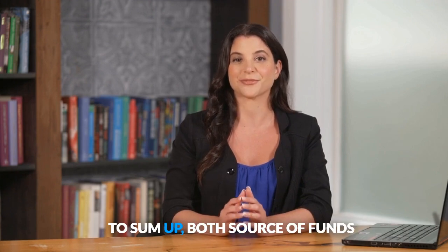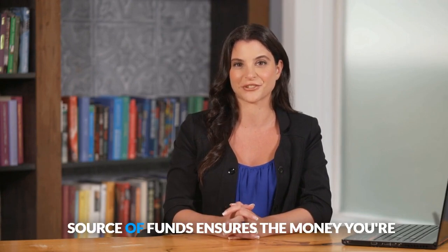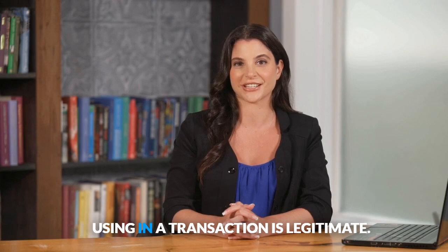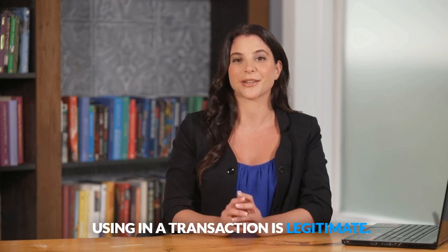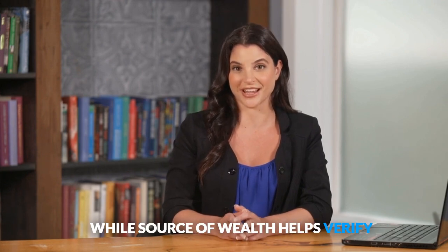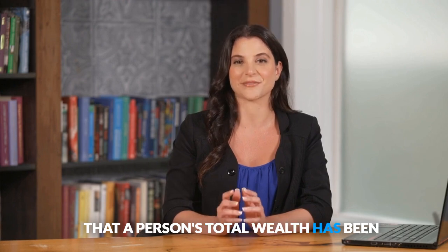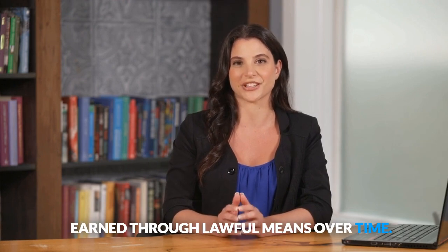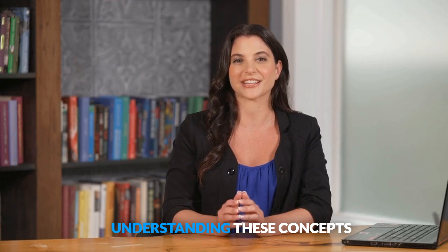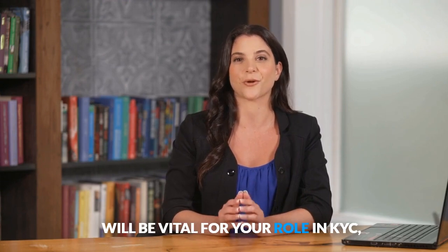To sum up, both source of funds and source of wealth are critical in financial compliance. Source of funds ensures the money you're using in a transaction is legitimate, while source of wealth helps verify that a person's total wealth has been earned through lawful means over time. Understanding these concepts will be vital for your role in KYC, AML, and financial compliance.